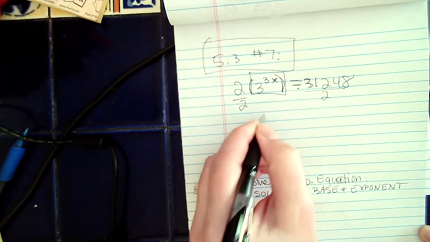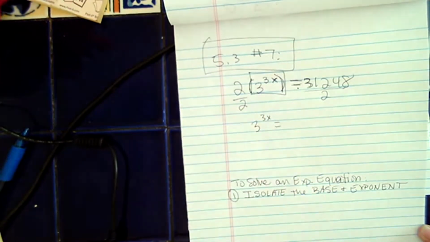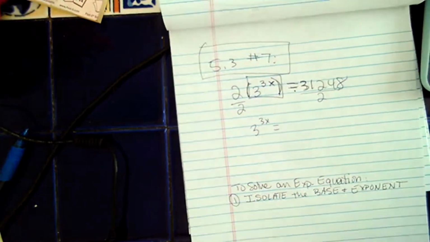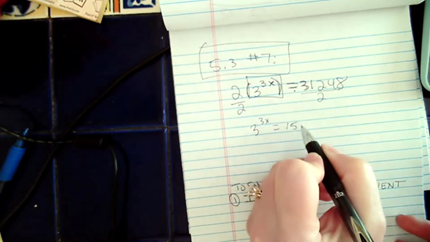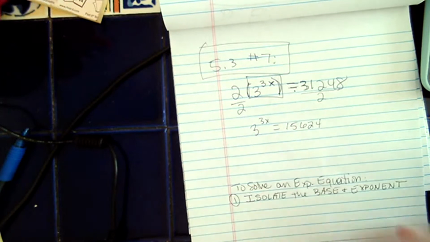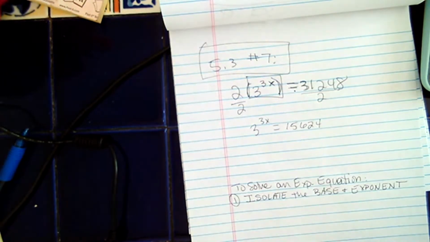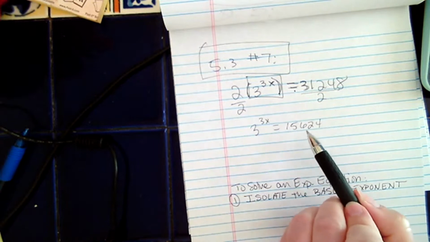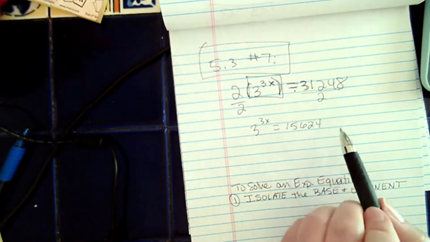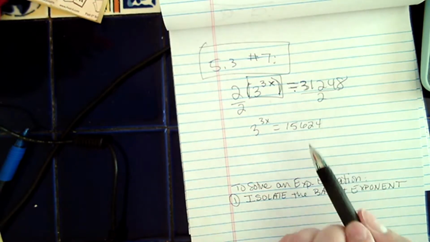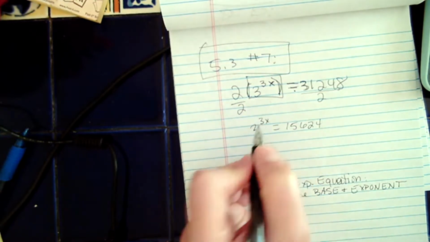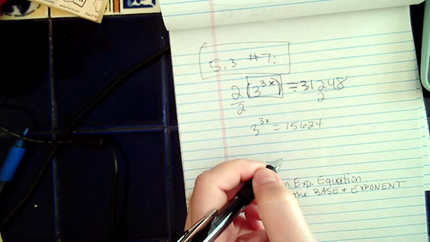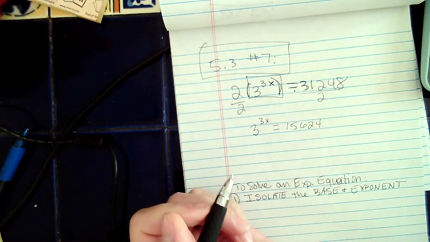So that's going to give me 3 to the power 3x equals, and now I am going to get my calculator out. Where'd it go? 31,248 divided by 2 is 15,624. I do use my calculator to simplify expressions when I can write down an exact value that represents what I was dealing with. If this had been a square root or something, I would probably carry the square root through, because you don't want to use estimates in the middle of a bunch of calculations, because it makes your answer less and less accurate.